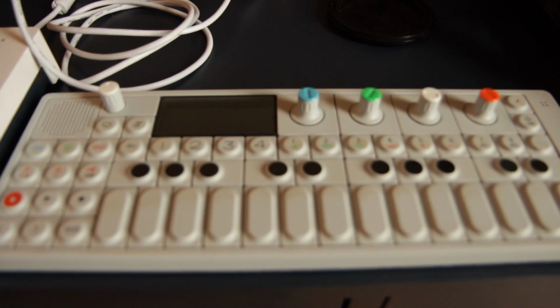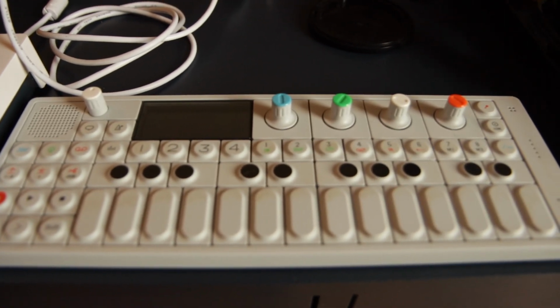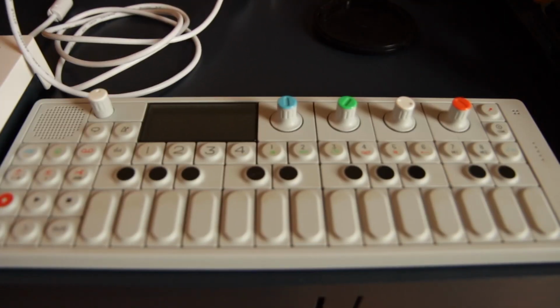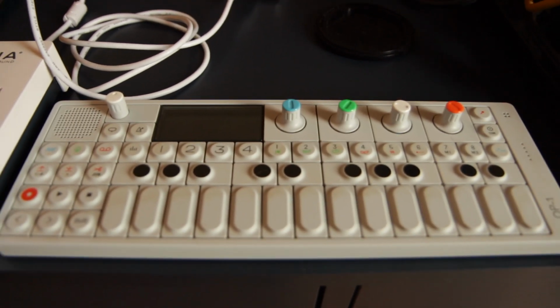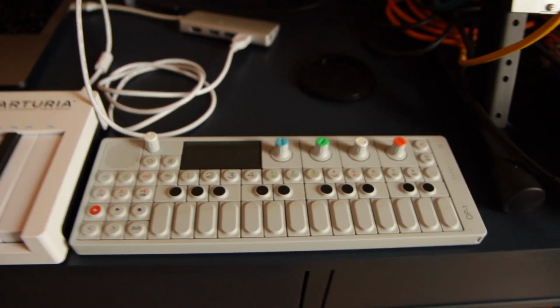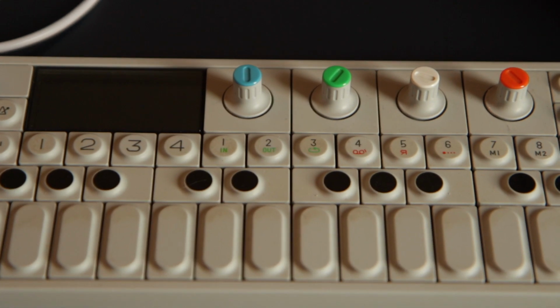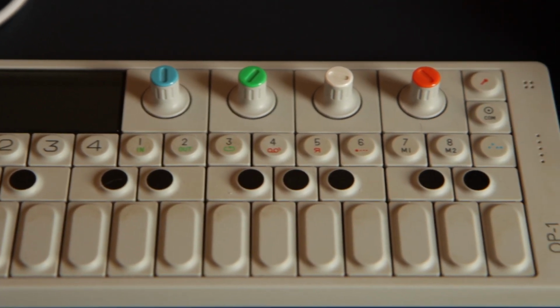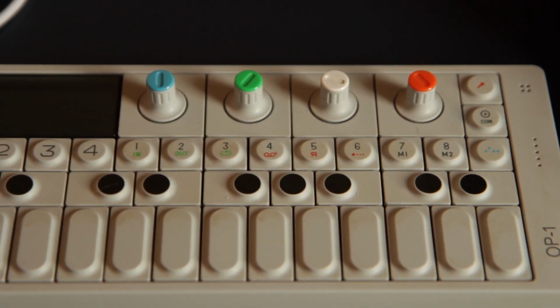It's such a great starting point for music that I tend to use it more in a standalone manner. But if I were to use it as a sound source, I would probably sequence it over USB using the computer. And then I would either record the audio internally or through a splitter cable that I have.